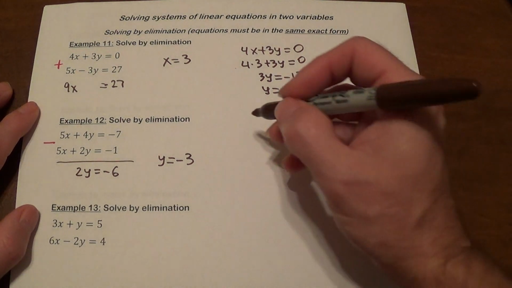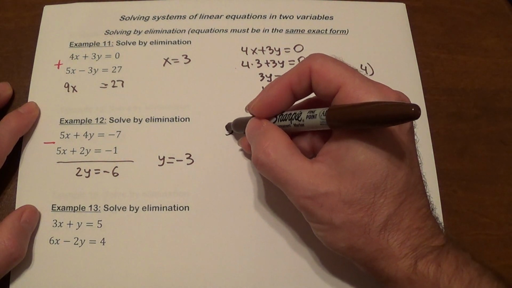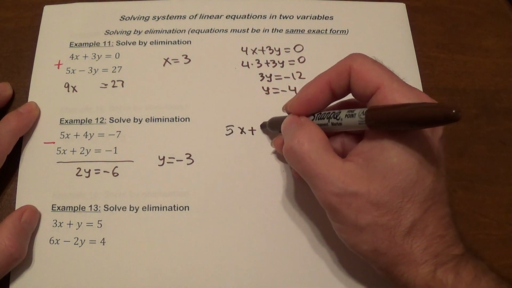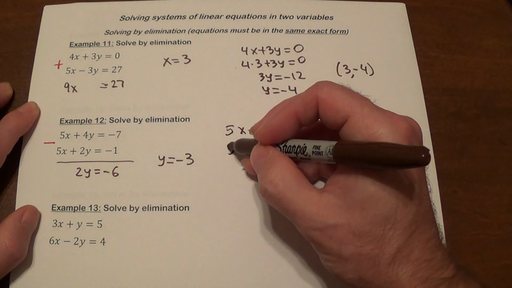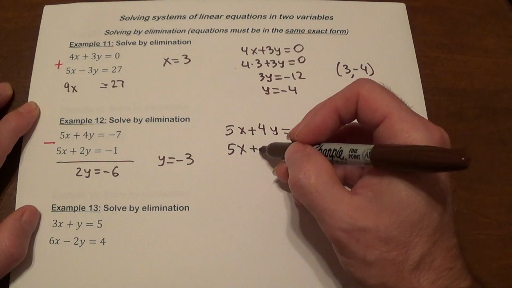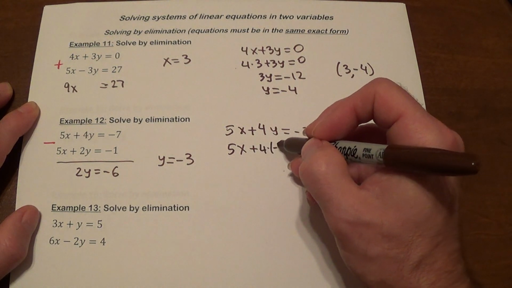So take this value, substitute that into one of the equations that we have. Which one you substitute it into does not make any difference.